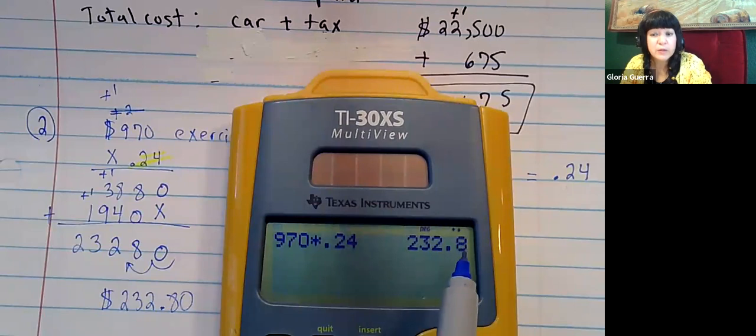So on the calculator, it doesn't show the 0 in the back, and this is the nearest cent. So this is not 8 cents. This is 80. Okay, that's the discount amount.